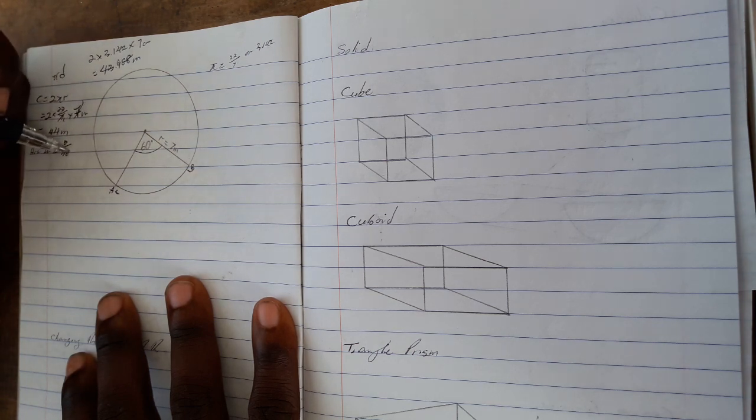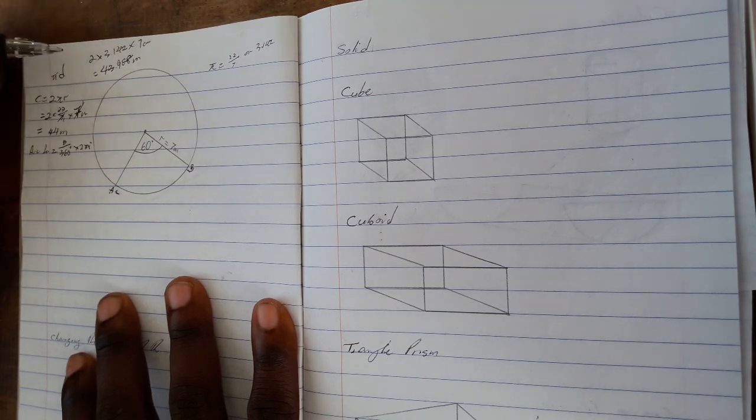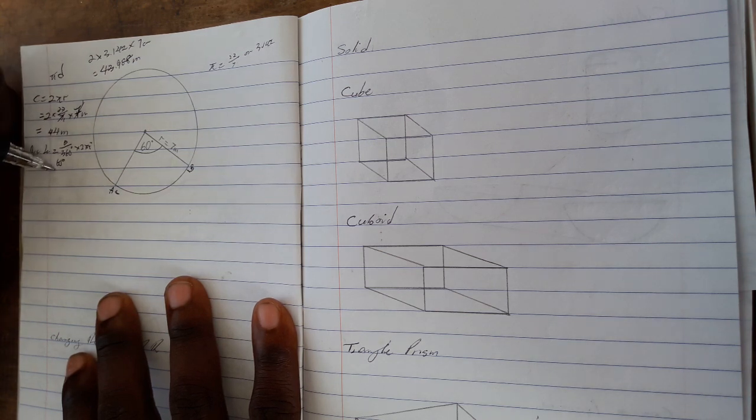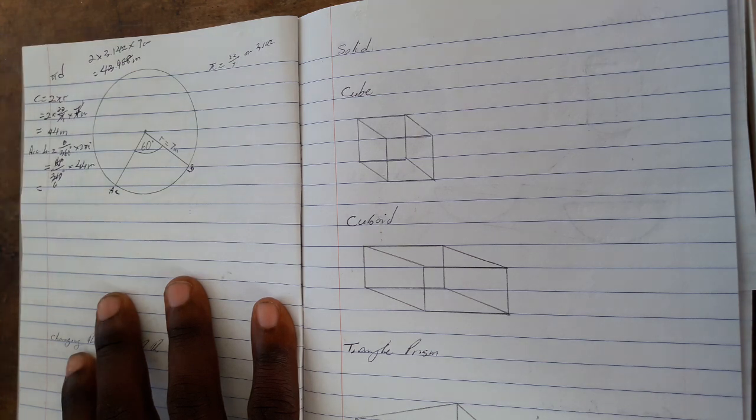So it's theta over 360, that's our fraction, times the circumference, which is 2 pi r. So this is 60 degrees divided by 360 degrees times, we already know the circumference is 44 meters. So it's a fraction of the entire thing, so 44 meters, 0.006. So this is 44 divided by 6.